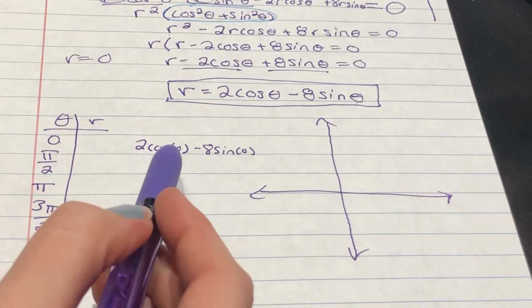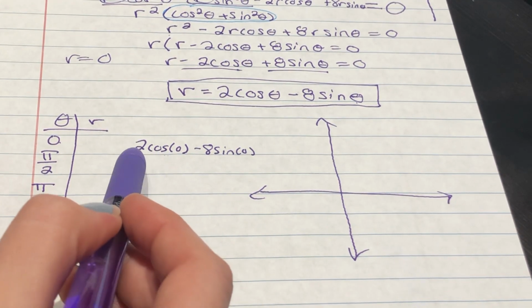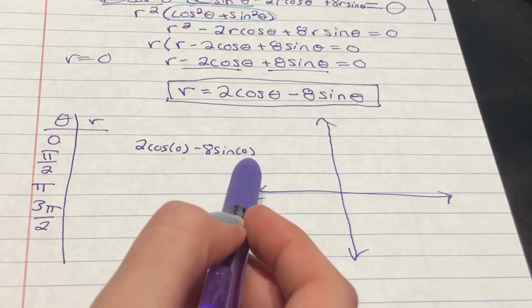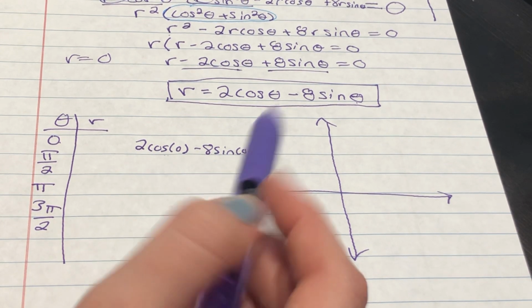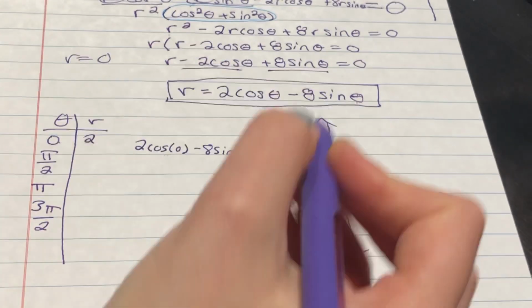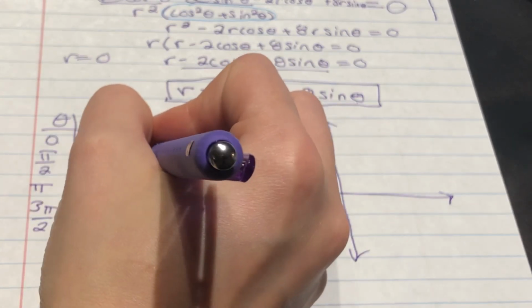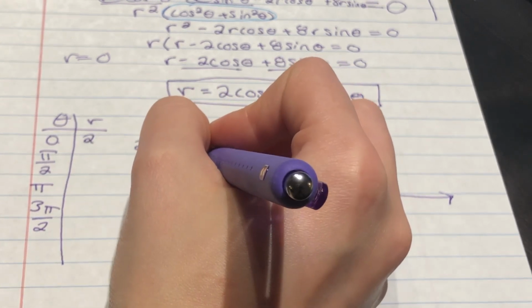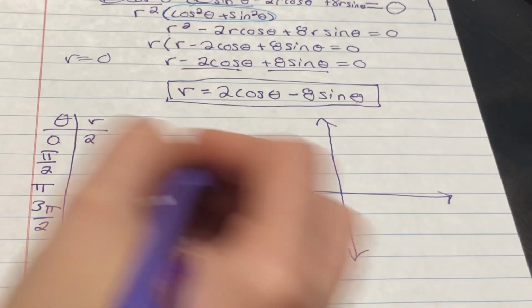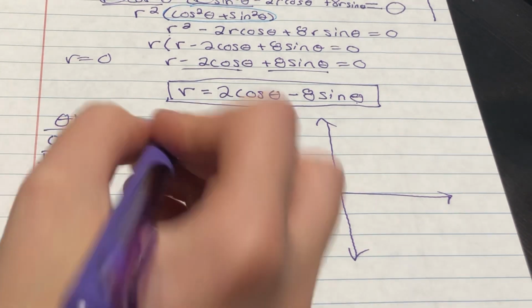So cosine of 0 is 1. 1 times 2 is 2. Sine of 0 is 0, so that's going to be 0. So 2 minus 0, 2. Right? It's going to be 2 minus 0, 2.